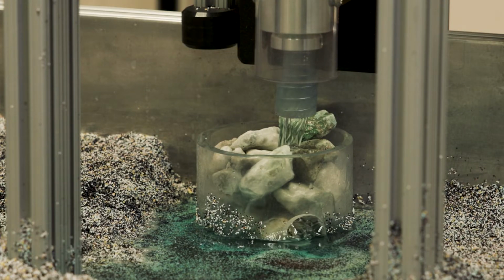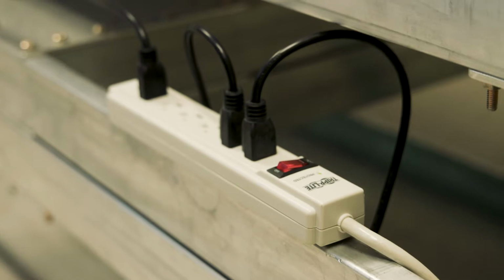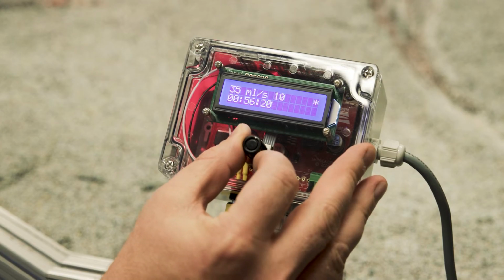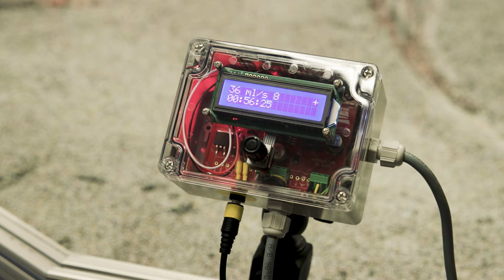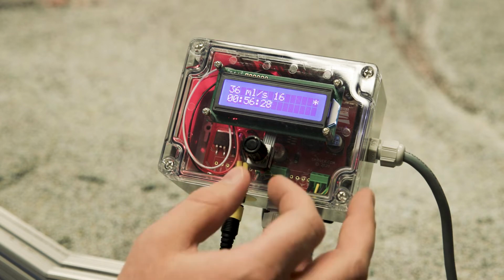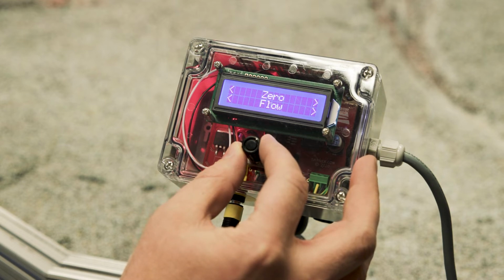Once the table is set, you can start the water flow. Turn on the power strip. By simply turning on the dial of the flow controller, you can manually set the flow rate. By pressing the dial, you can access the menu, finding a number of presets.